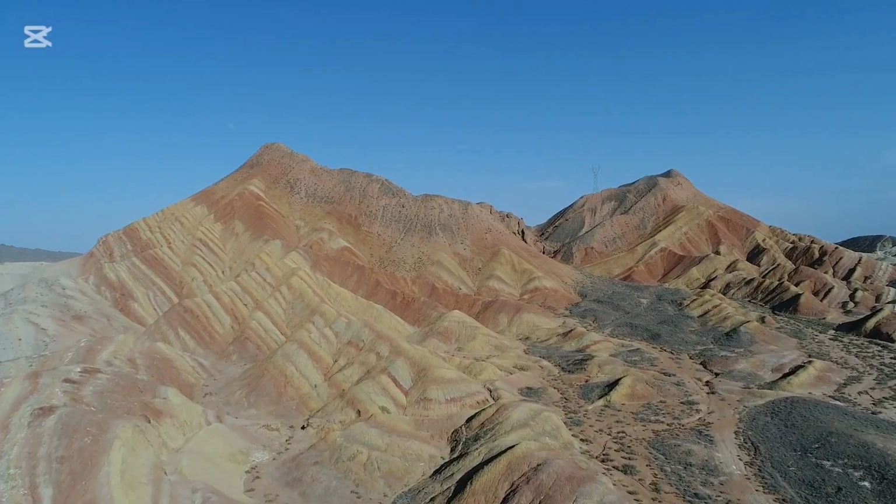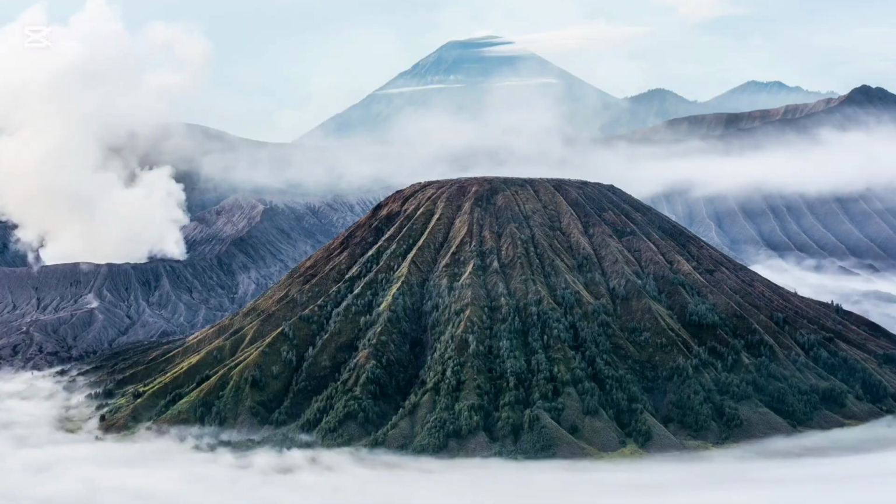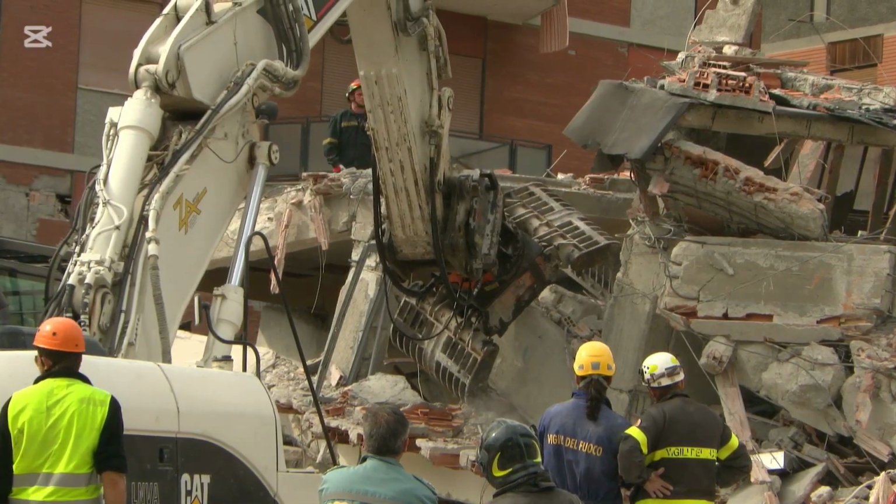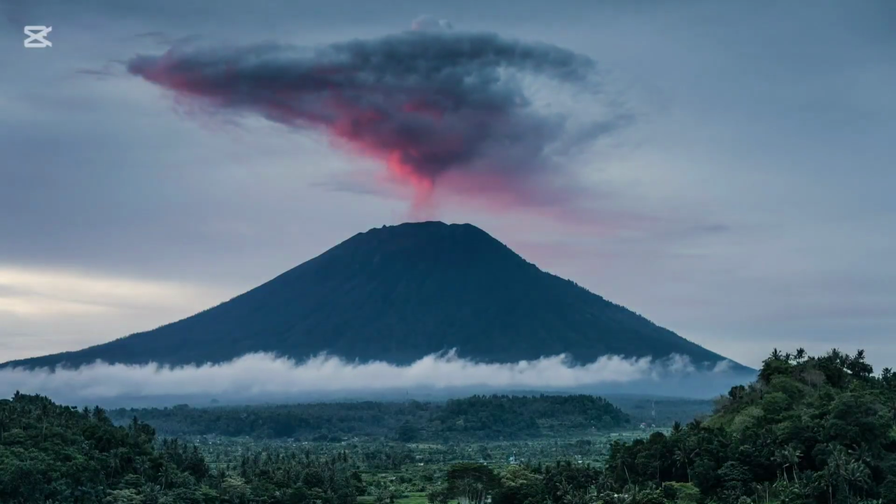The Earth's plates can create amazing scenery and cause natural disasters. Let's find out more.